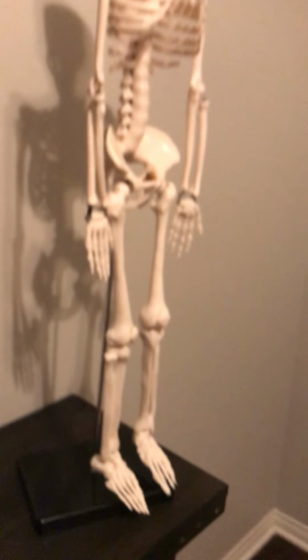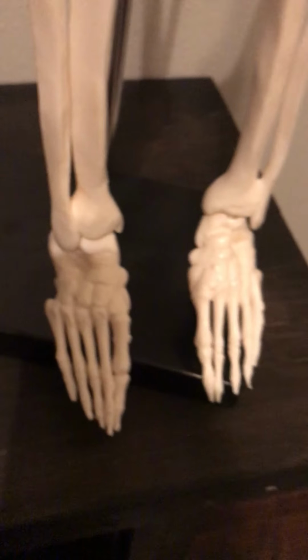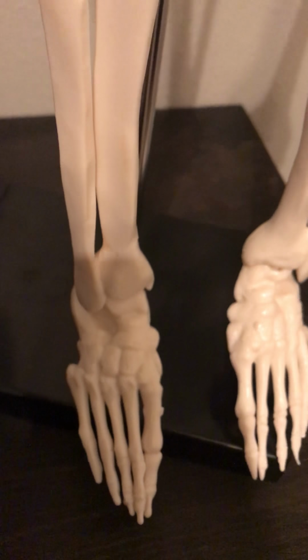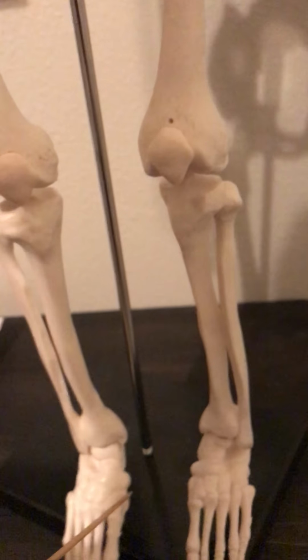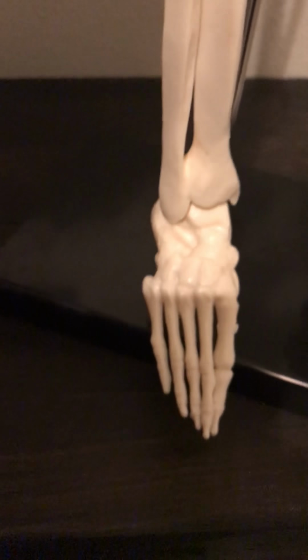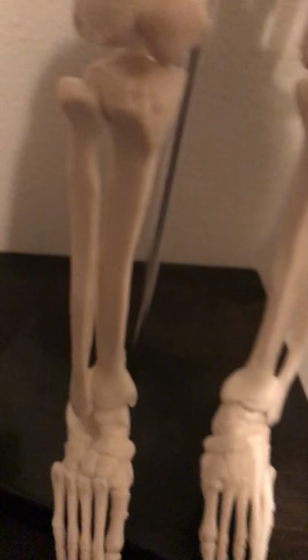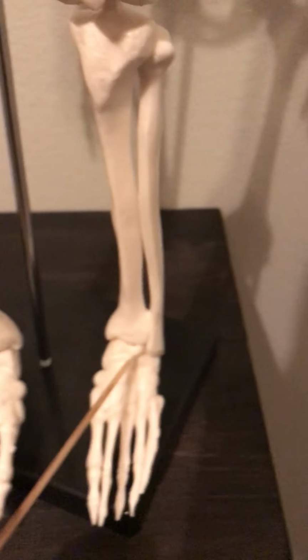All right, now moving on to the last part. Oh, gosh, it is the ankle and foot. So let's start with the medial cuneiform. It would be this area right there. Next is the intermediate cuneiform. This would be this area right here, this bone. Lateral cuneiform, right here. Okay, and the navicular is this part right here.